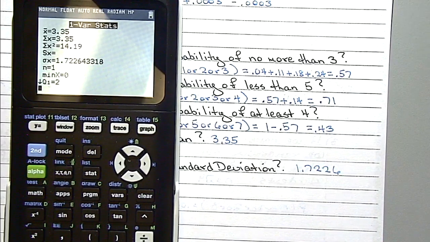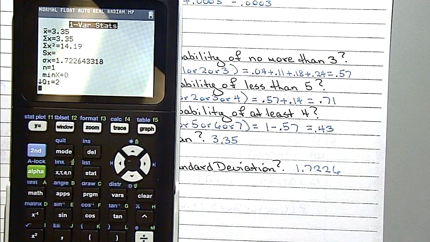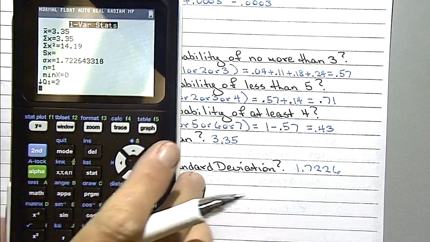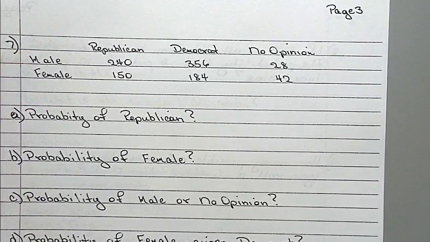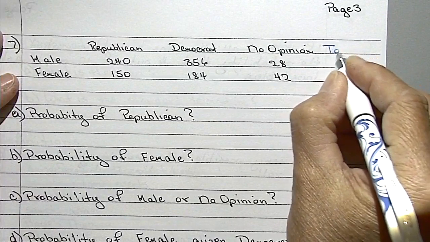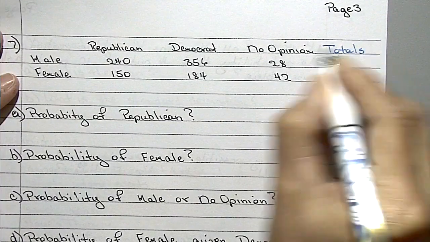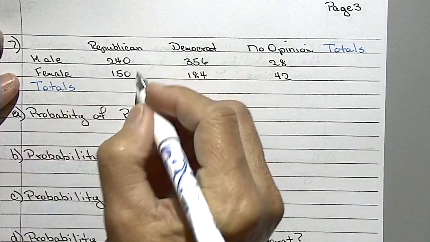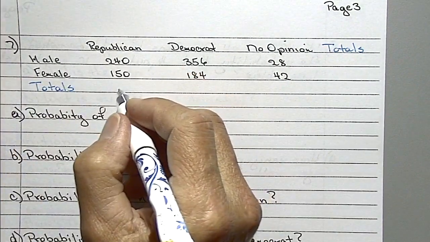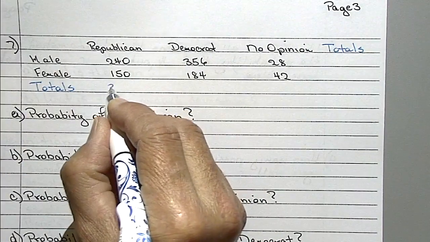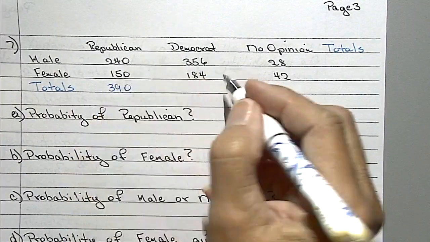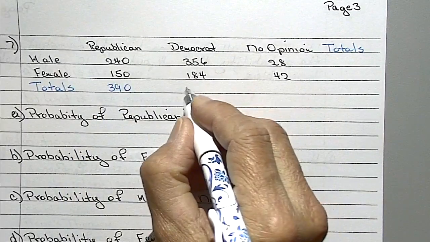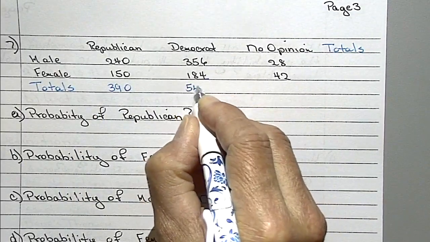Okay? Did you get the handout? Okay. All right, so next, I've got a contingency table missing the totals, right? So I don't even get started until I add these things up. So I'm going to add male and female here, and I get 390. I'm going to add these, male, female, and I get 540.